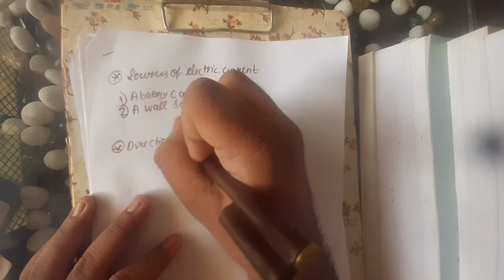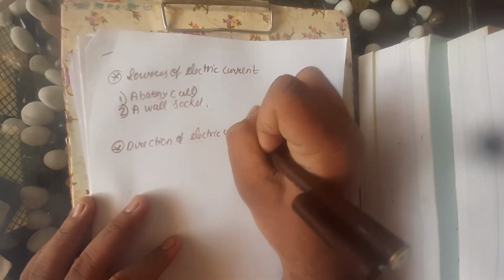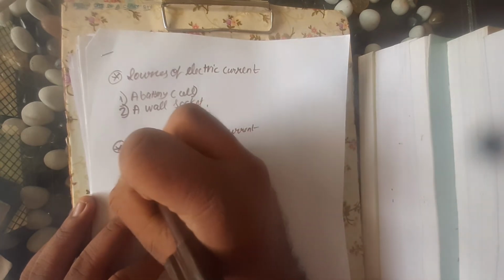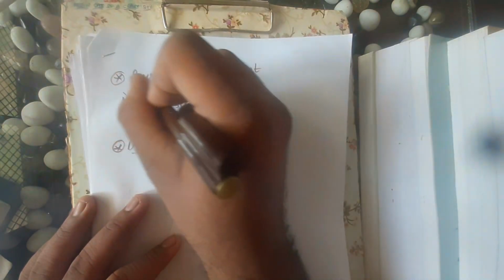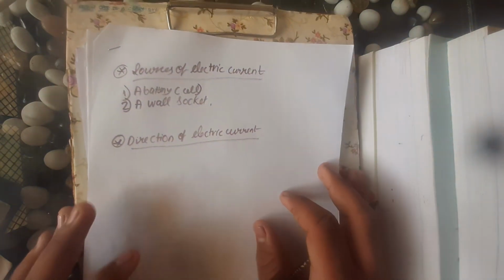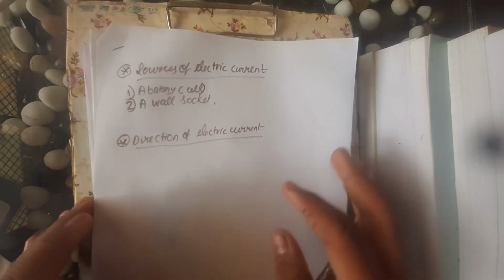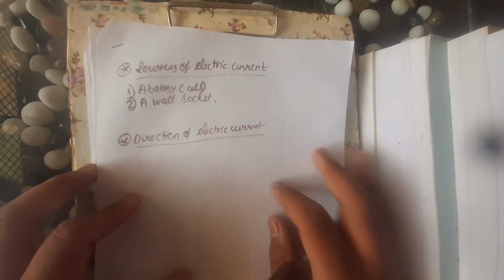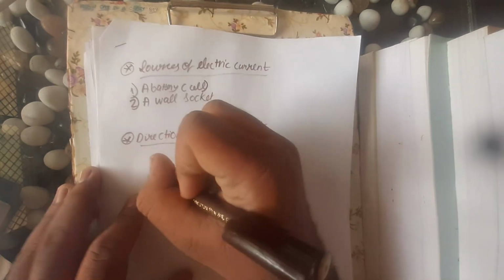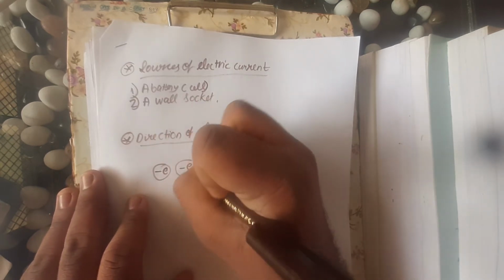This is a very important aspect when we are learning electric current. We have to learn this very thoroughly, so that we don't lose our marks in our examinations. The direction of electric current actually depends upon the flow of electrons. As we know, these electrons, I'll draw it for you. Electrons have a tendency to move.